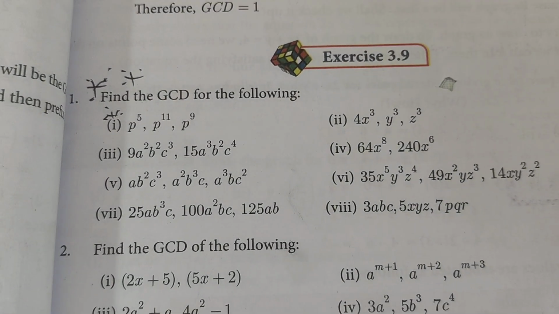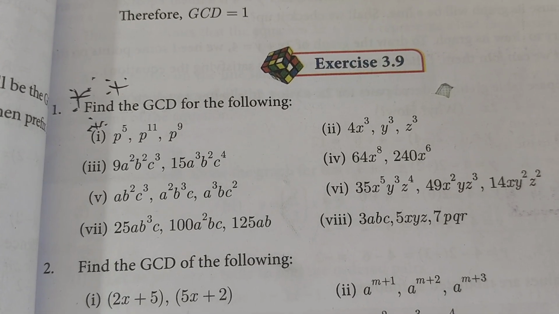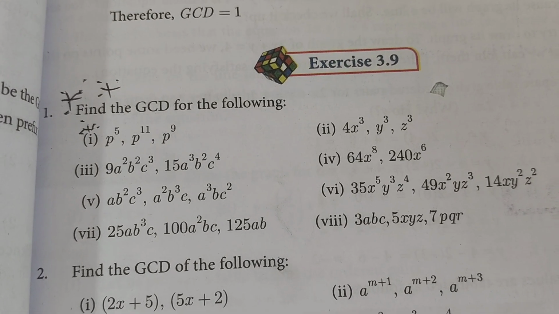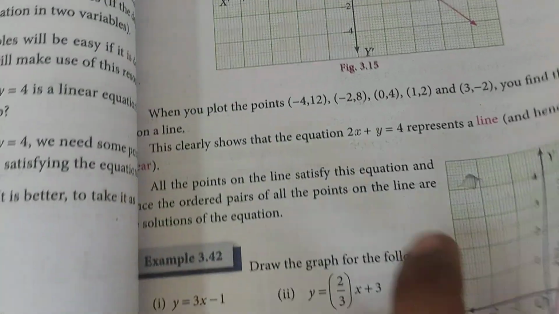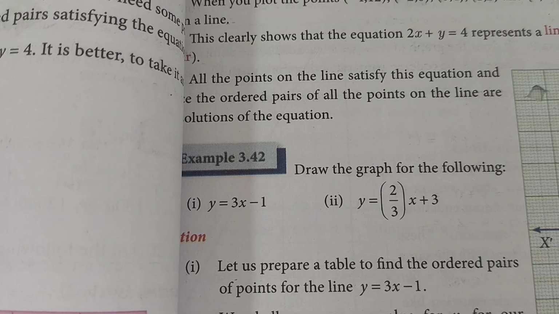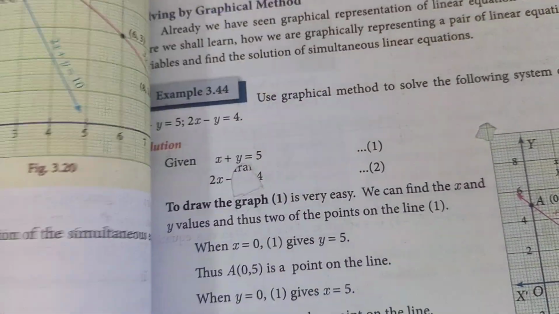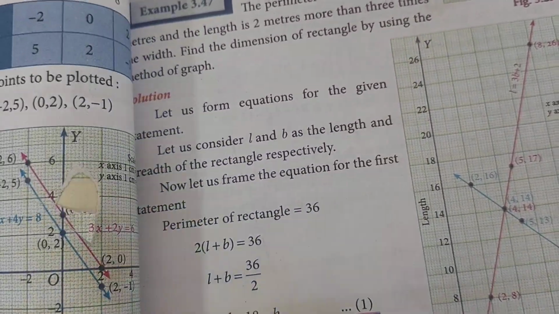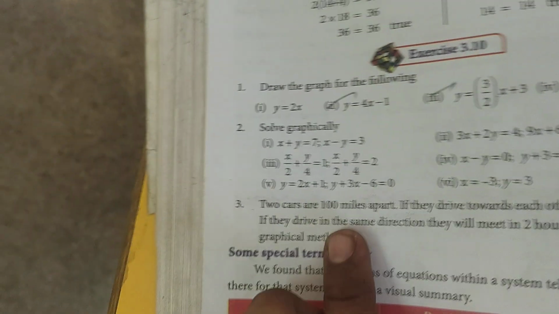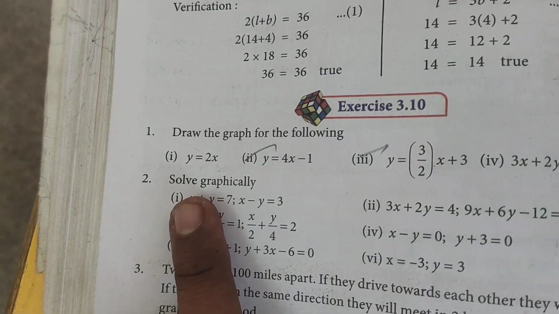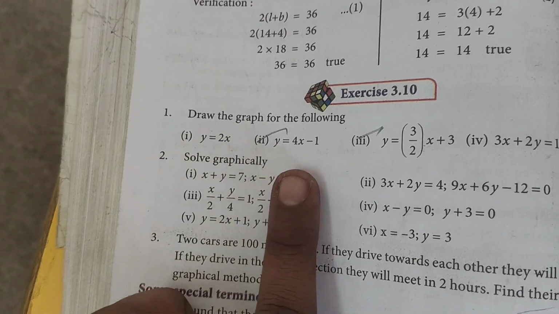Then exercise 3.9, the first one, all the problems must revise. GCD, greatest common divisor. Then example sums, just revise. Then we know very well the graph y equal to 3x minus 1, this graph is a repeated question. Then the double equation, comparing with the single equation, is very easy. Exercise 3.10: the first question and second question, these two are repeated. Then the course sum is a very important graph.